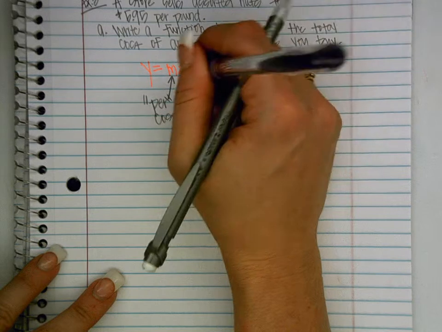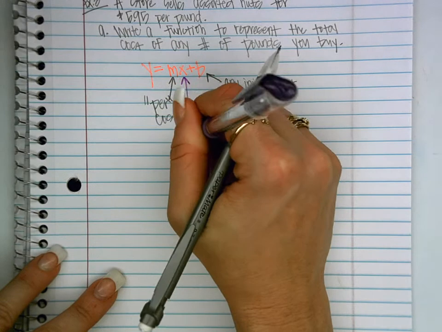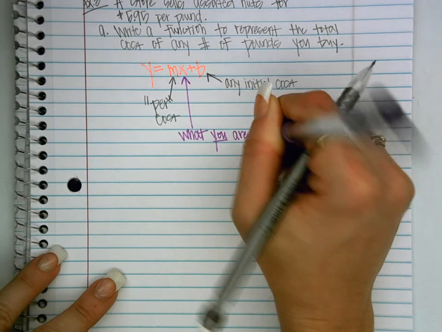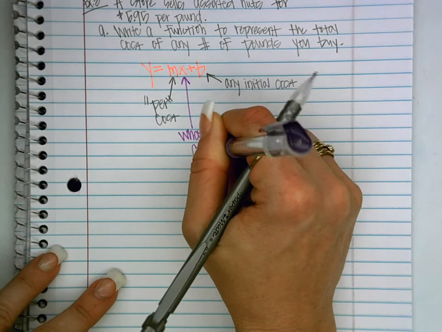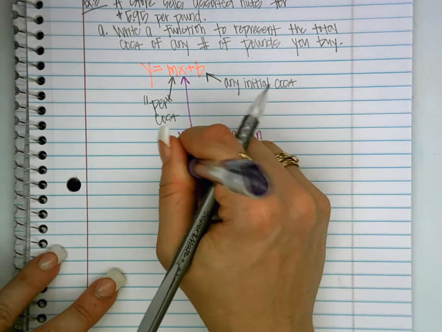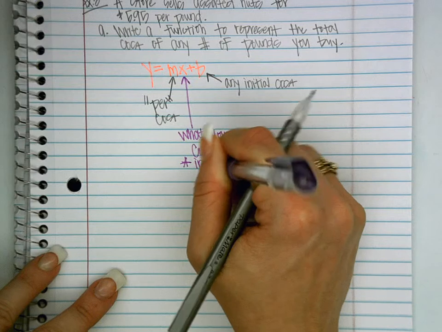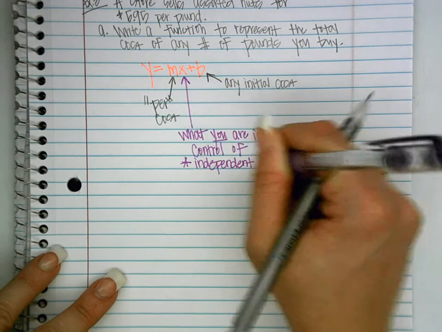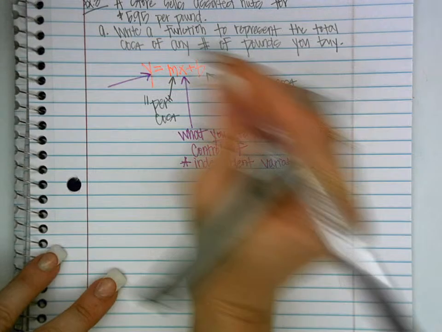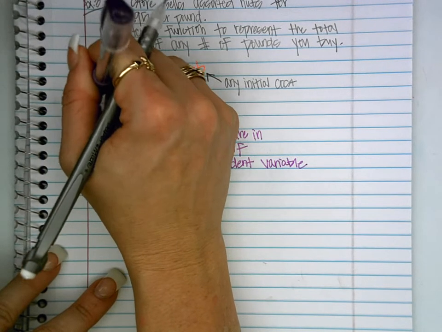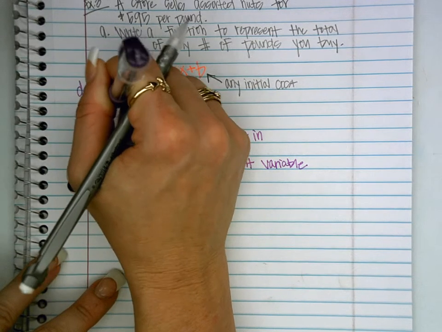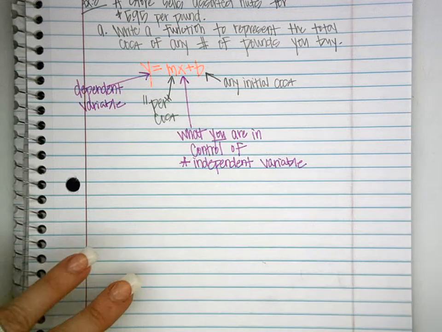The x part is always what you are in control of. That is the independent variable. The dependent variable is what you're not in control of. I'm not going to write what you're not in control of, because if one is what you are in control of, the other one is just the other one.